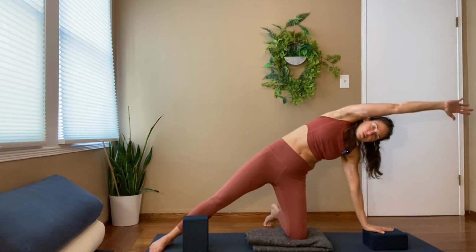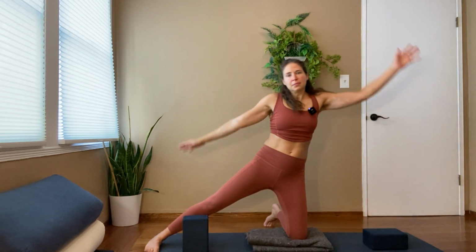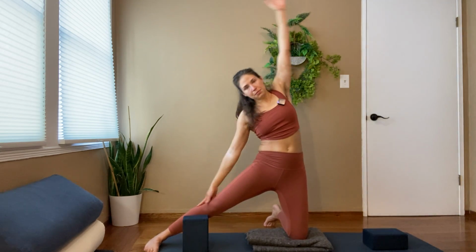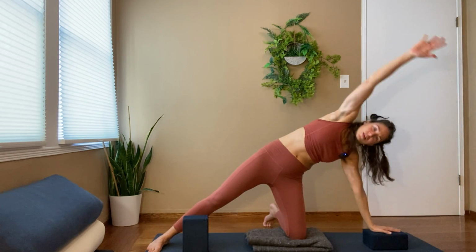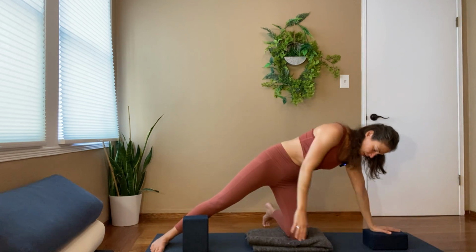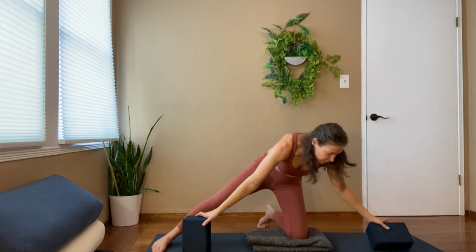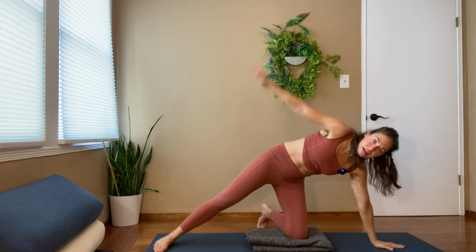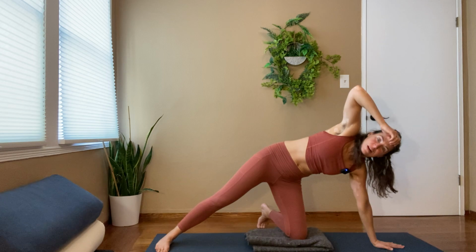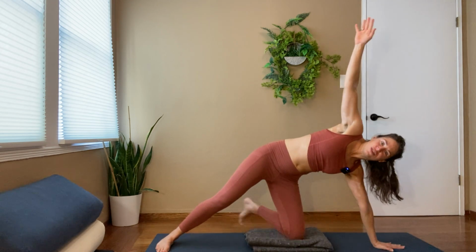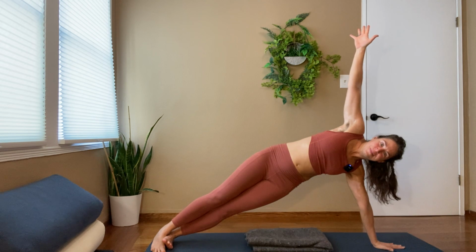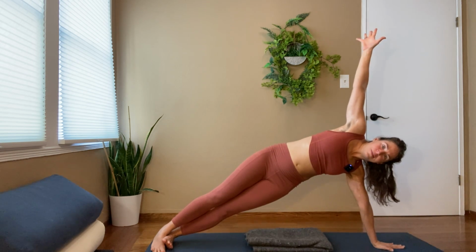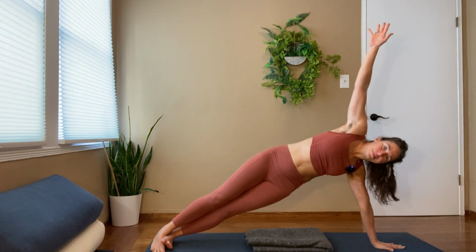All right, we're just going to do one more. When you come into your side plank next time, decide which variation we're going to do and then do it for 10 breaths. So make sure that you have a good option that can feel safe. So our left hand is down, our right hand is in the sky.